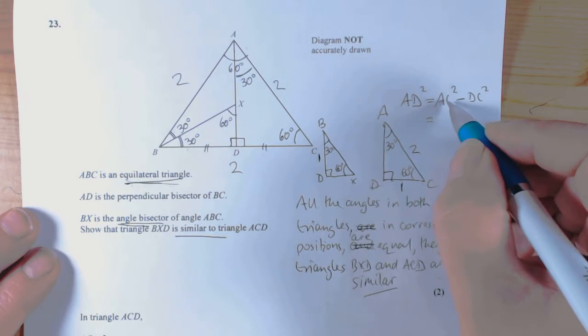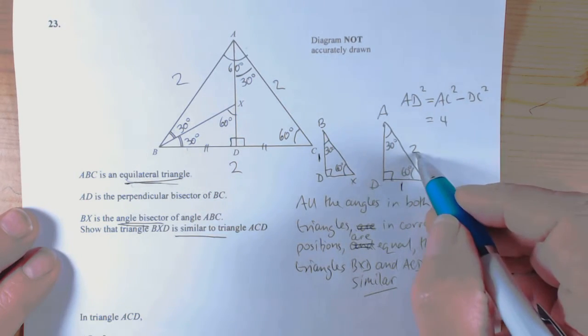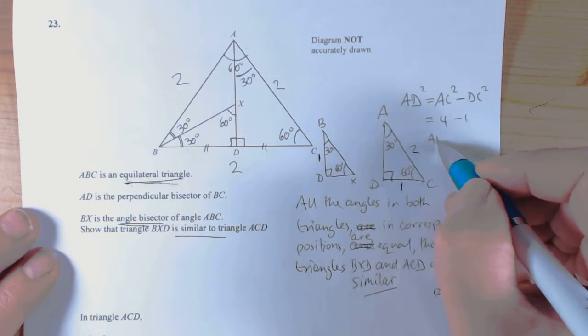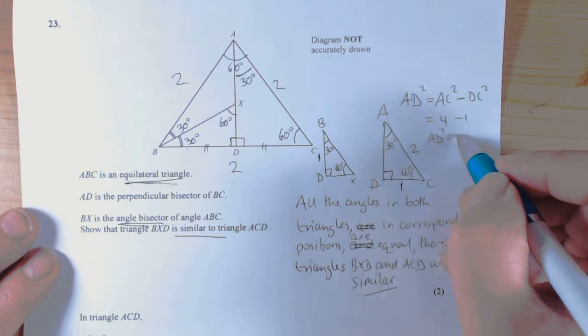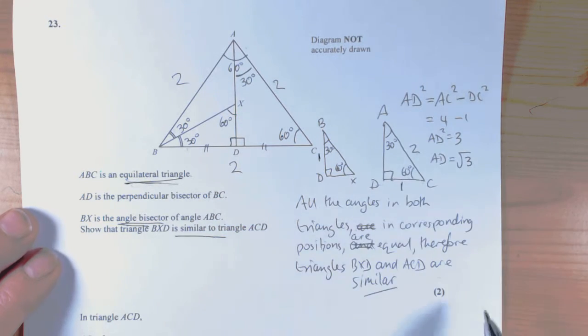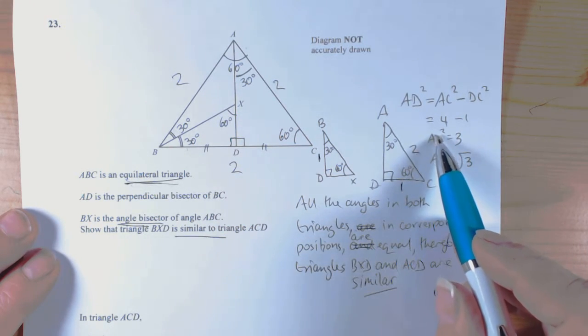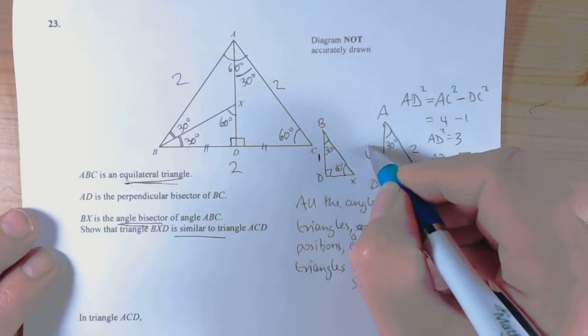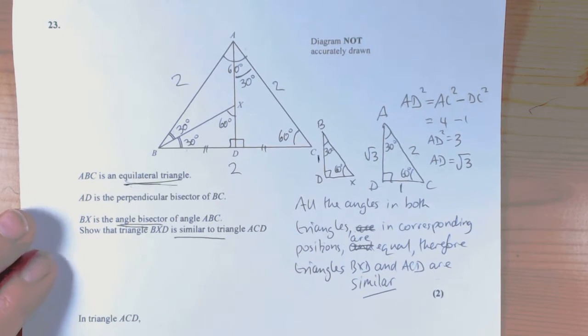So AC squared is 4, 2 squared is 4, DC squared is 1. So AD squared equals 3. So AD is the square root of 3. So we do the opposite of squaring to get the answer for AD, so we square root 3. So we now know that AD is the root of 3.